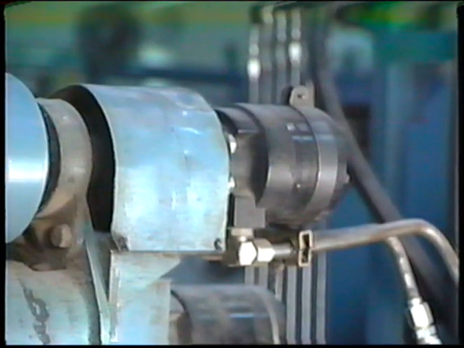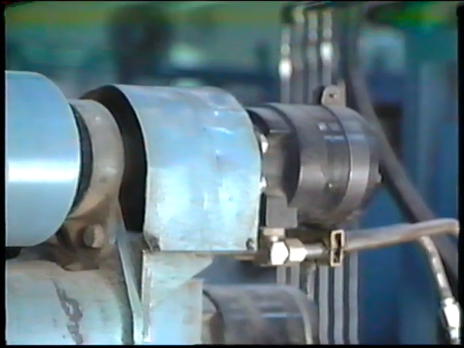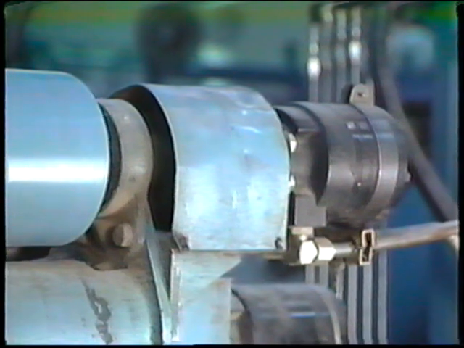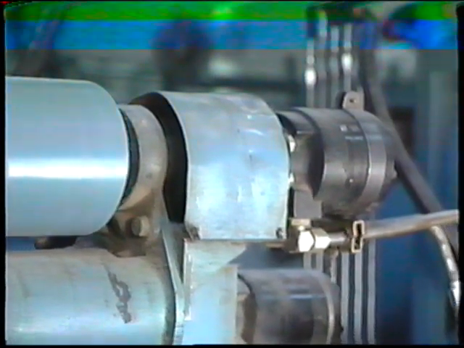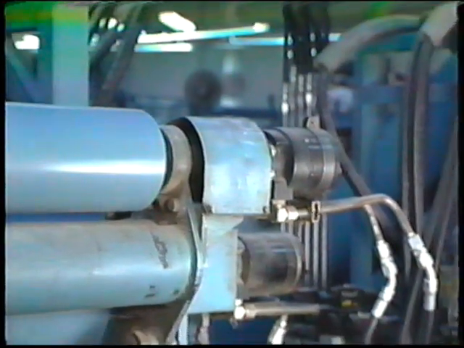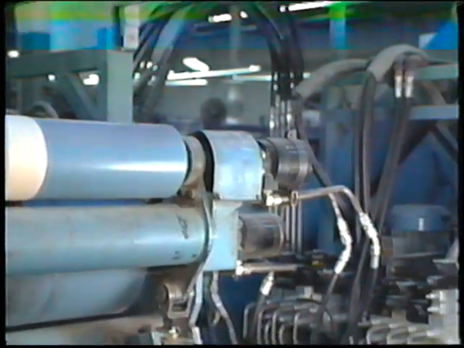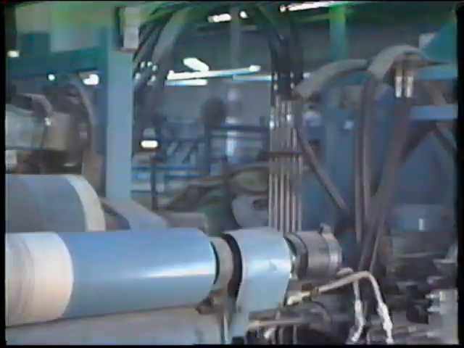In this lesson, we will see how pressure and flow are converted into rotary mechanical force by hydraulic motors. We will also see how the efficiency of motors can be changed so the force they develop can match the work being done as closely as possible.